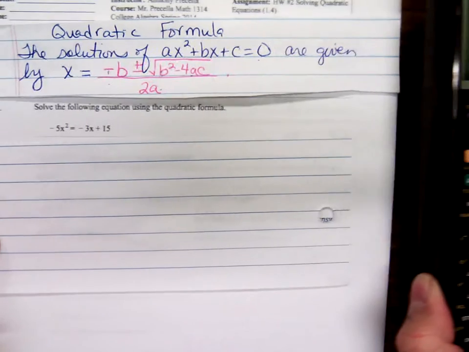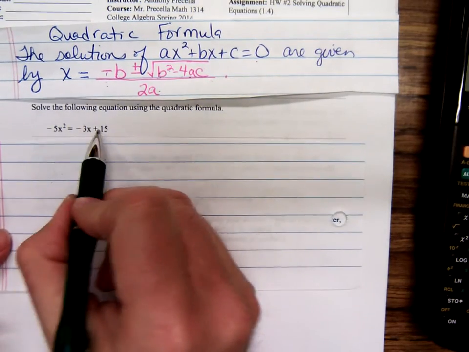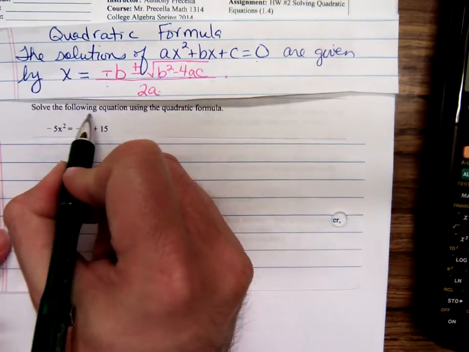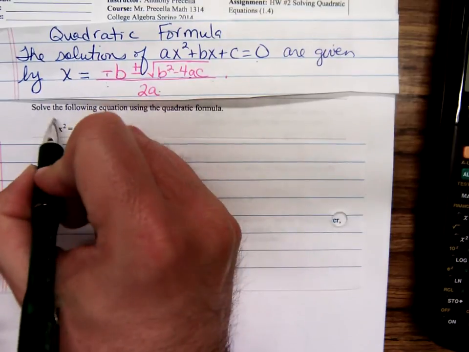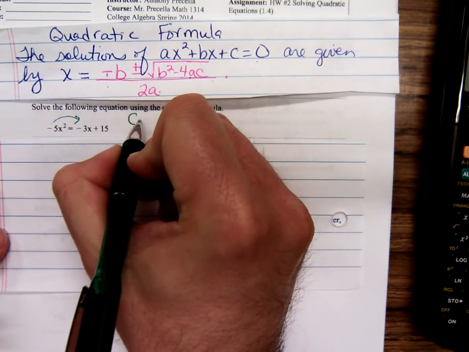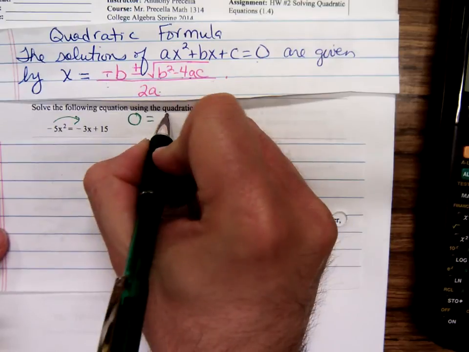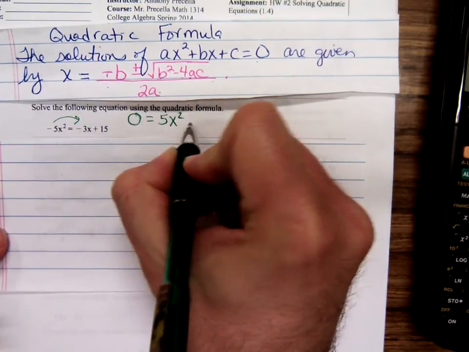I always like this first number here to be positive. So instead of moving everything over to the left, I'm going to add 5x squared to each side. That's going to put the 0 on the left. And then 5x squared minus 3x plus 15.